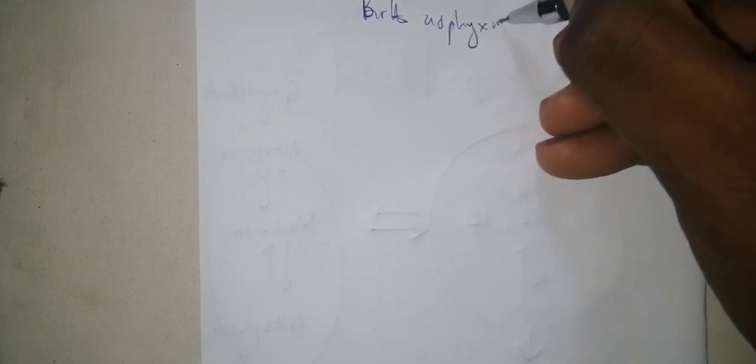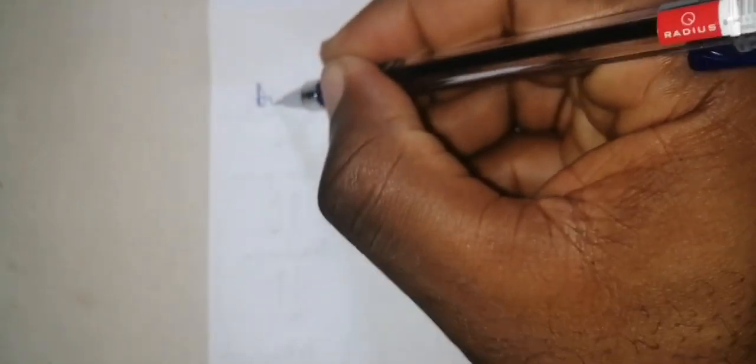In this story, we're going to visualize birth asphyxia. So in birth asphyxia, we're going to start with the definition of birth asphyxia. Is it clear? So, definition of birth asphyxia.